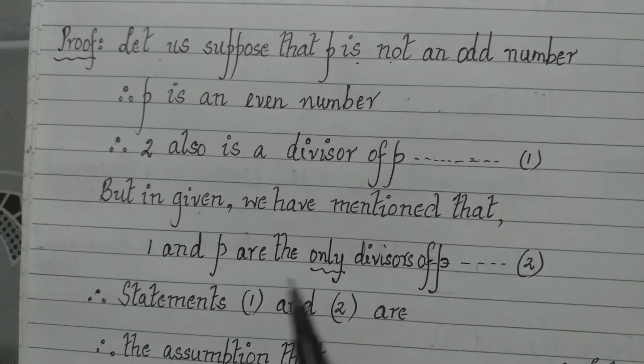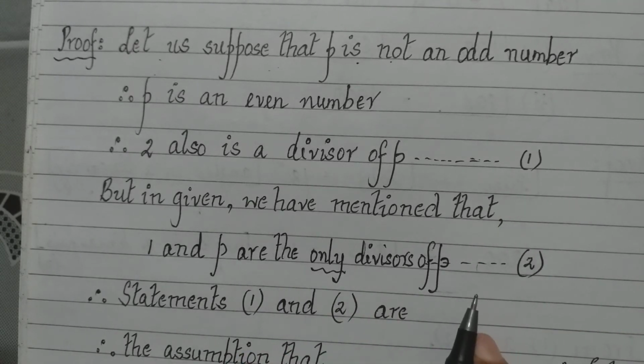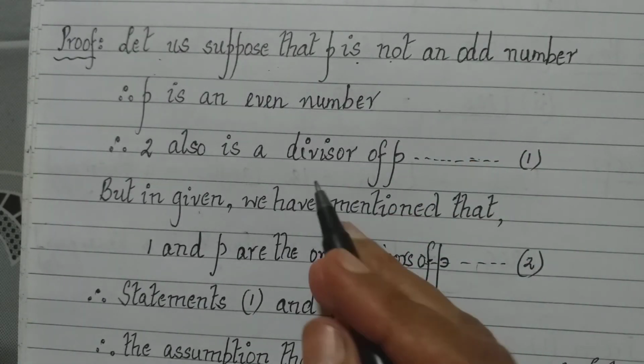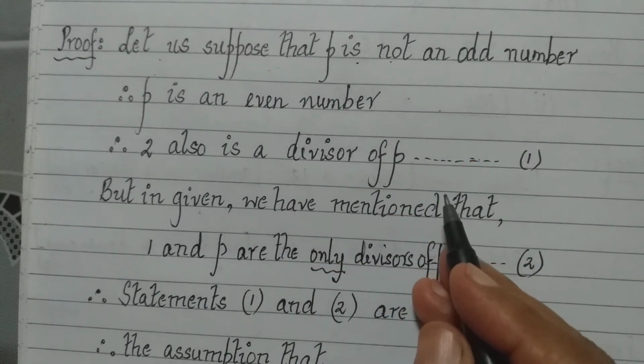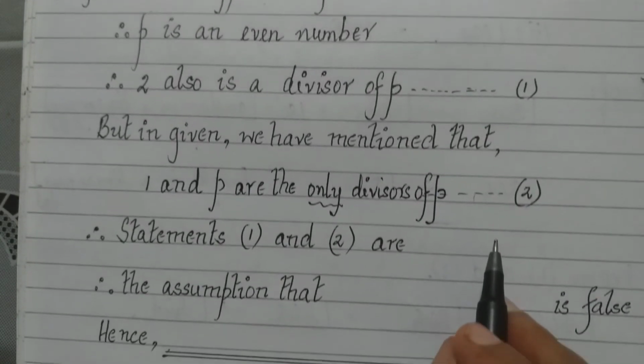No. Can we add by ourselves that 2 also is a divisor of P? No. So statement 1 and statement 2 are contradictory.